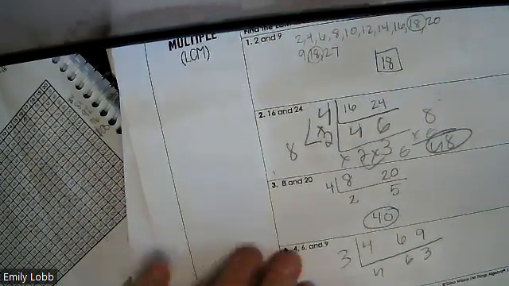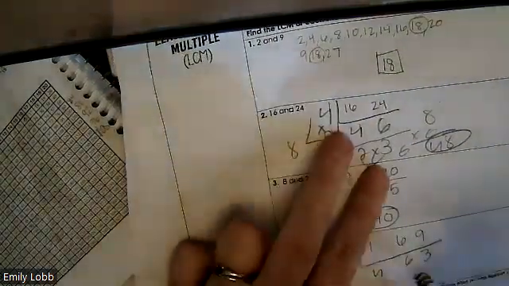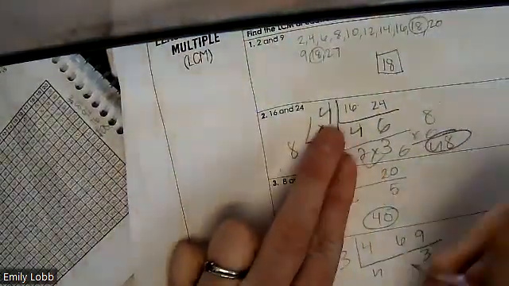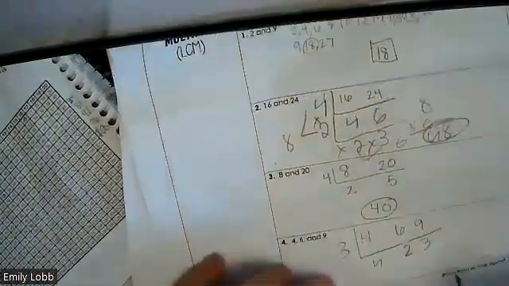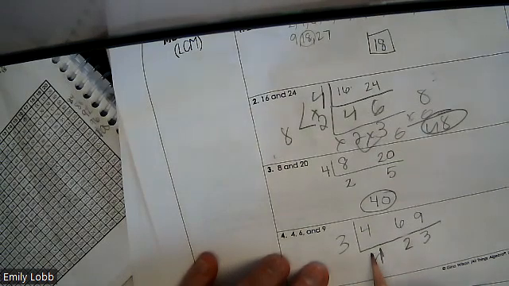Can you take anything out of those? Oh, I see. Hey guys, if you can't take it out of that thing, then you would just bring that down. Interesting. And so if we take out 3, we still have a 4. And then what would you do?